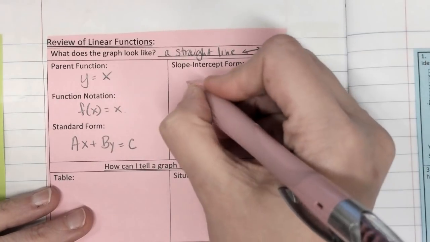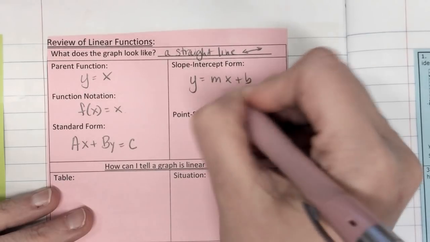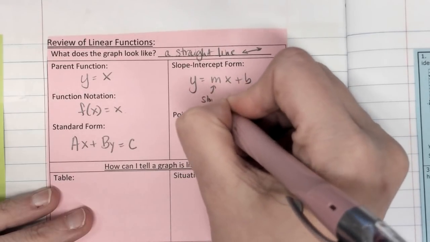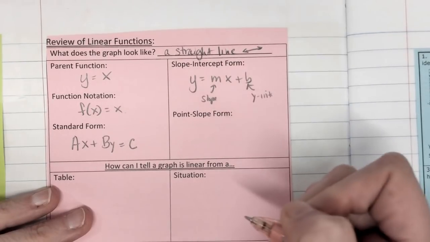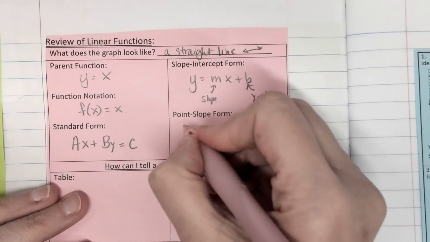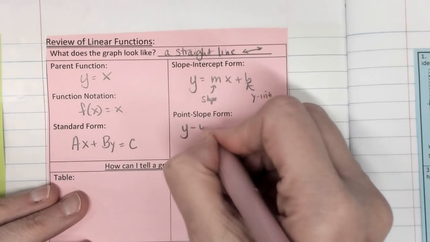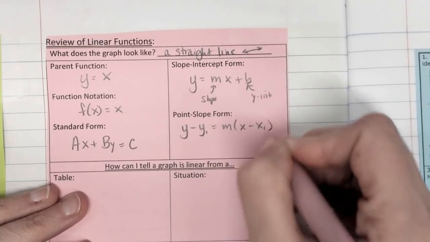Now, slope-intercept form we should be very familiar with. y equals mx plus b. That's our slope. That's our y-intercept. The last form, again, these three are on your formula chart, is point-slope form, which is y minus y1 equals m times x minus x1.